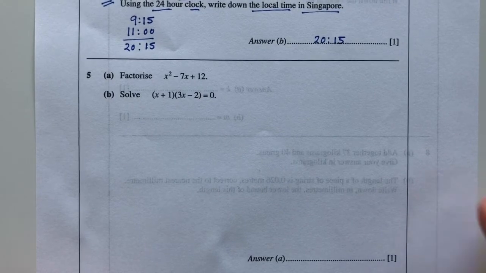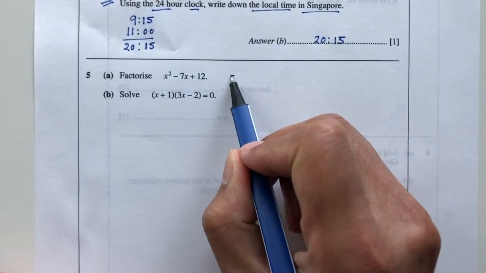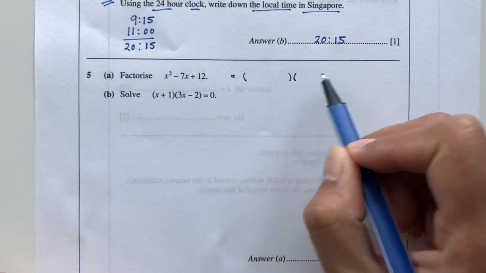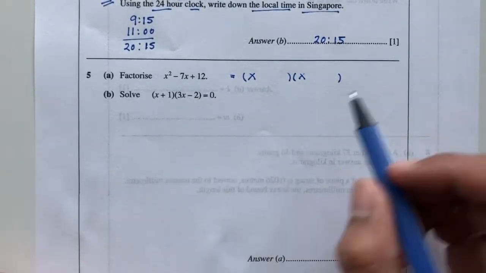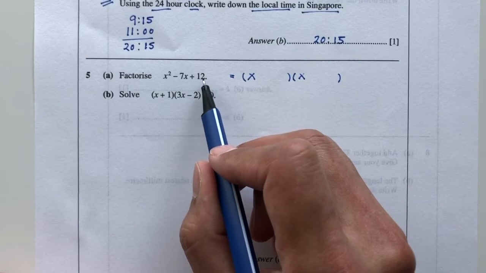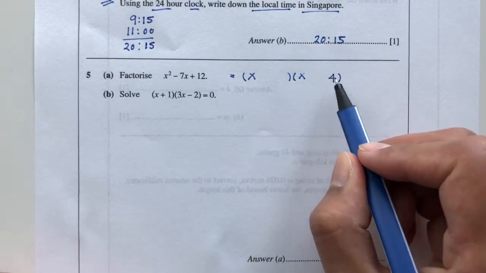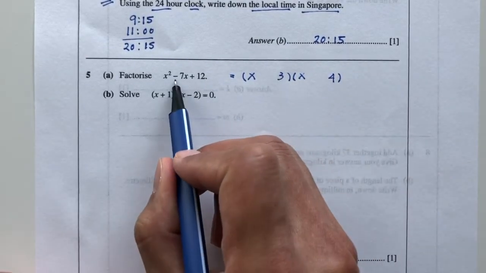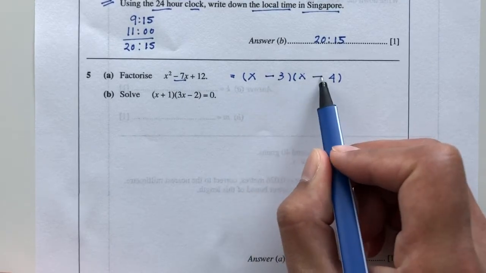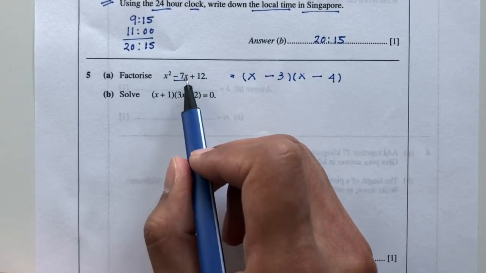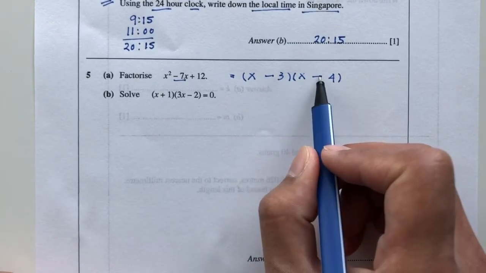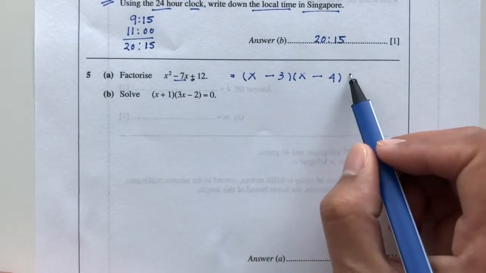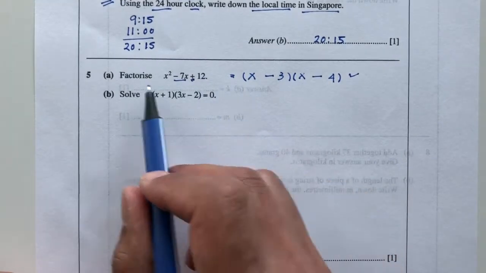Now for part 5, factorize this one. So it is x squared, which has to be x times x. Now for 12, we know that 12 can be 3 times 4. For it to be minus 7, we have to do minus 3, minus 4. We check: minus times minus becomes plus, so that is good. This is your answer for part A.